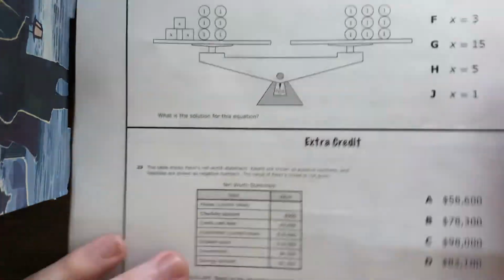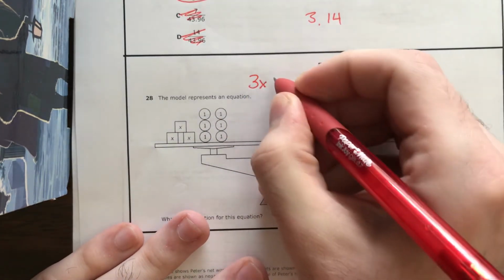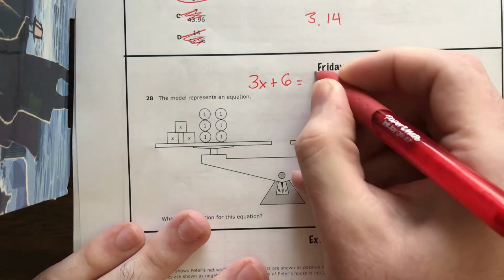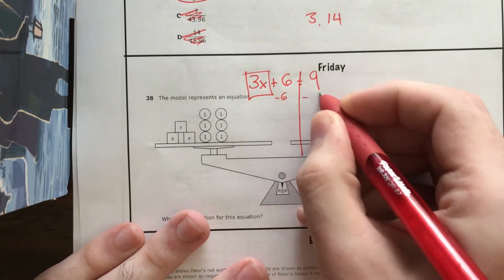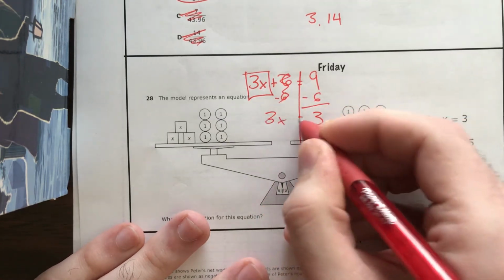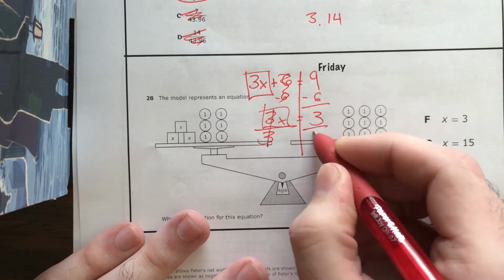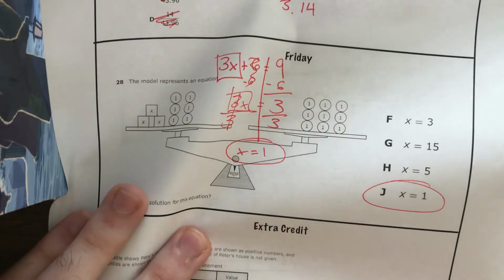Number 28. So here we have a solving equation. They want us to write the equation and then solve it. So on the left side of my equation, we have 3x plus 6 equals 9 over here. Draw your line, box your variable. Subtract 6 from the left, subtract 6 from the right. That cancels. We're left with 3x equals 3. My last step to get rid of the 3, we divide by 3, x equals 1. So my answer is J.